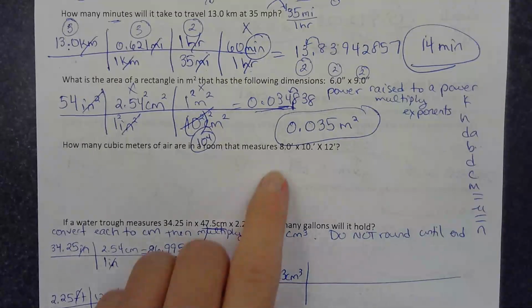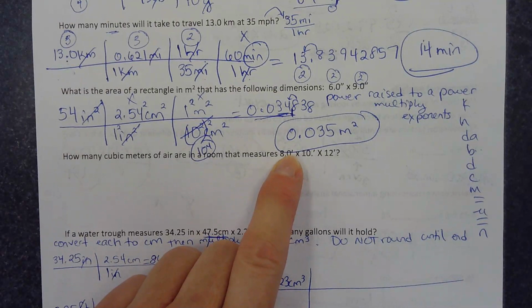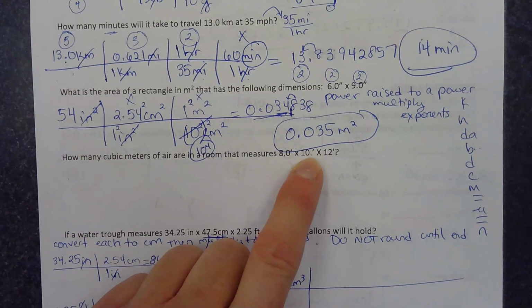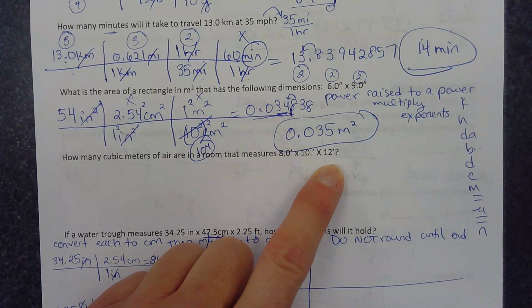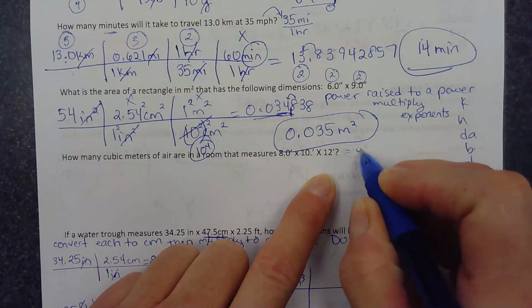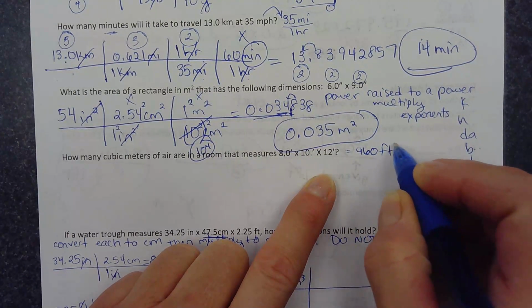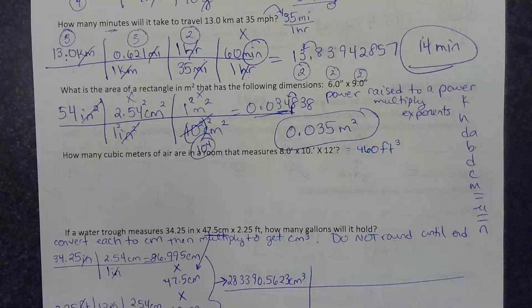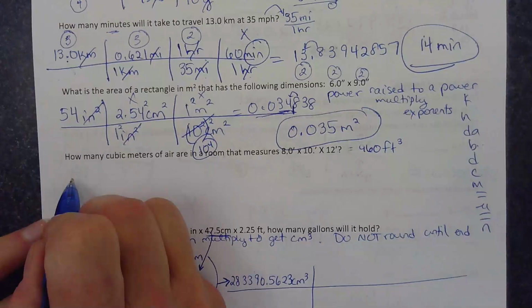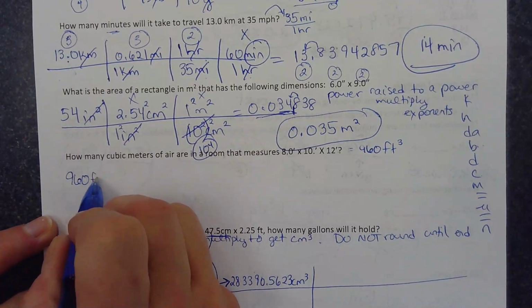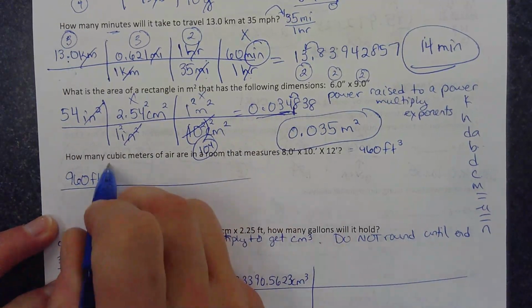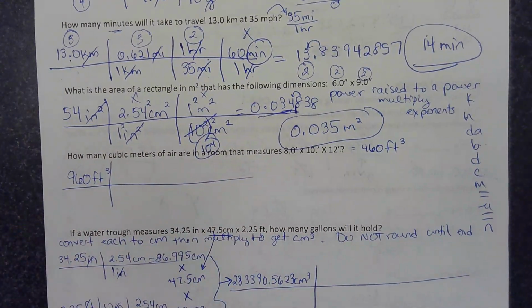If you aren't familiar with the little symbol for feet, that single apostrophe looking, that's the symbol for foot. So this is 960 feet cubed. All right, so we are going to take 960 cubic feet and convert it into what?